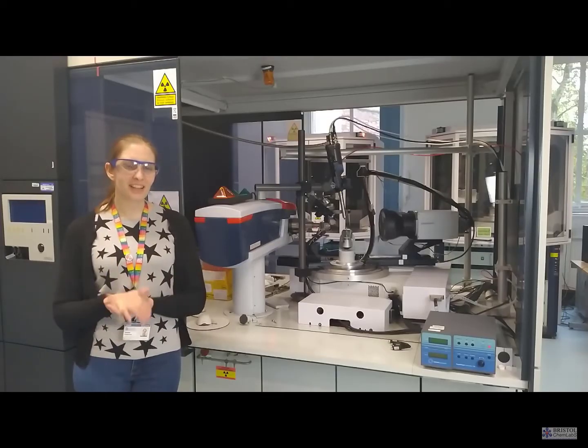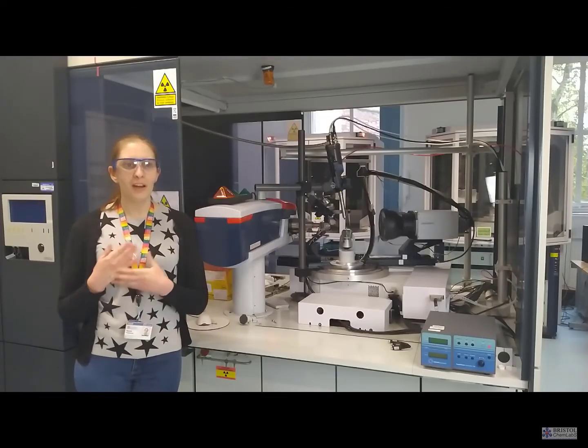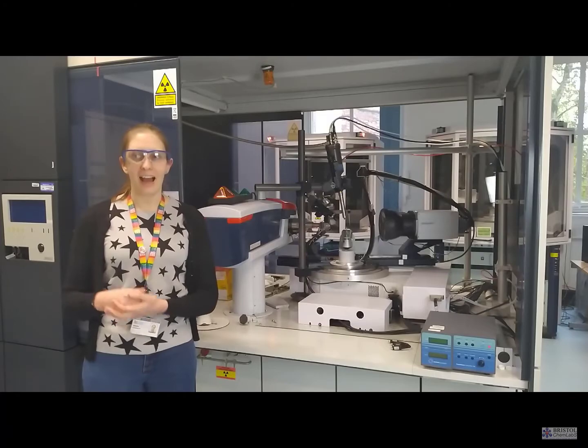Yeah, just a normal desktop computer. Particular software is needed in order to be able to process the data and to visualize the structure, but with that it can be run on any computer.